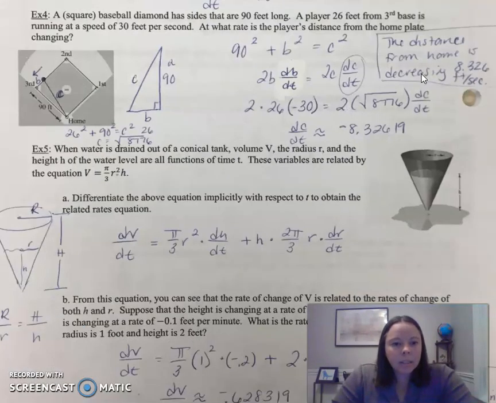All right. Now, this is an interesting problem. This is a fun one. So a square baseball diamond has sides that are 90 feet long. A player 26 feet from third base is running at a speed of 30 feet per second. At what rate is the player's distance from home plate changing?